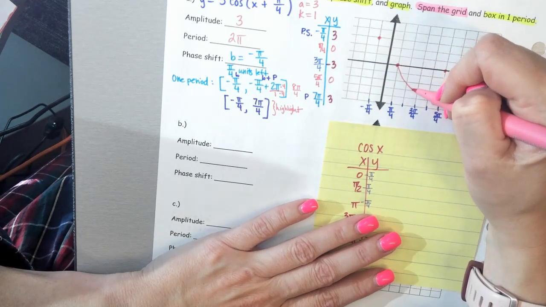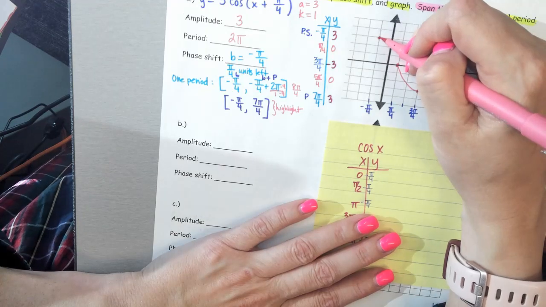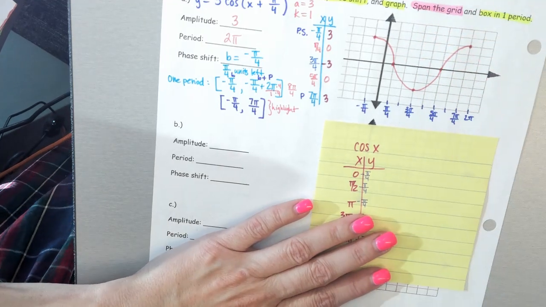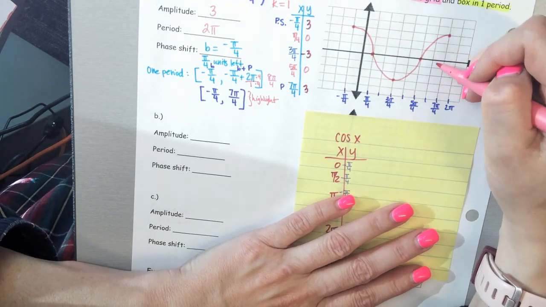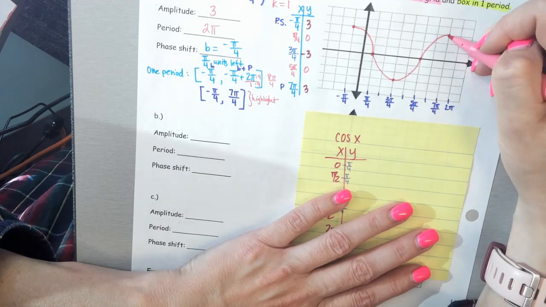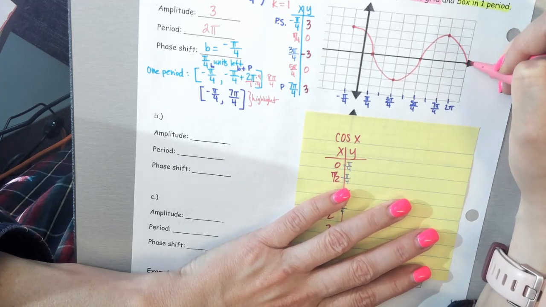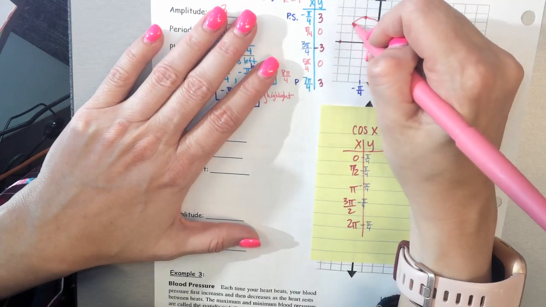Remember, we're connecting these with a curve. This is what we'll box in, and then we're going to continue that pattern. So 2 units to the max, 2 units to your intercept, 2 units to your intercept.